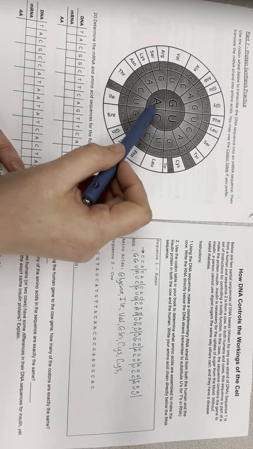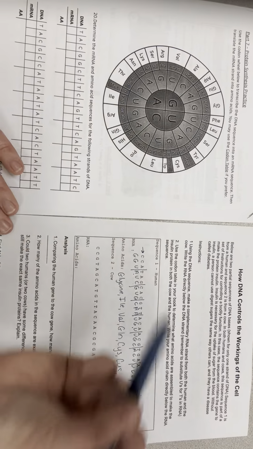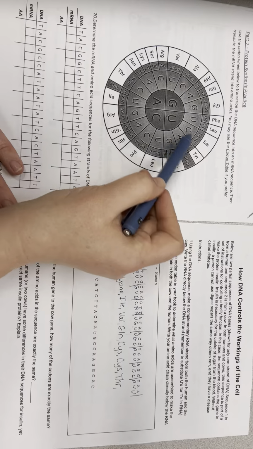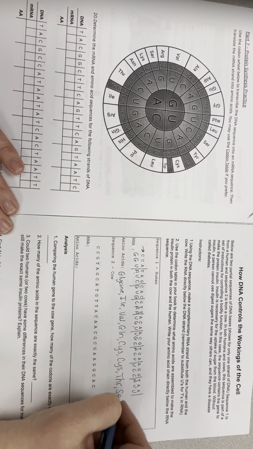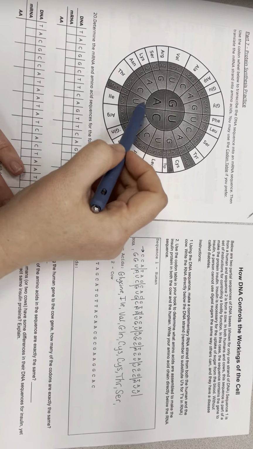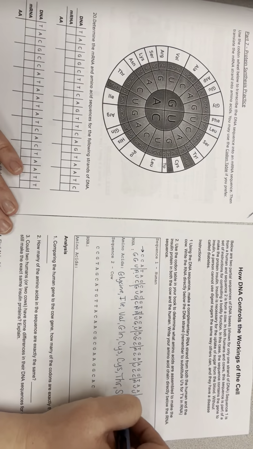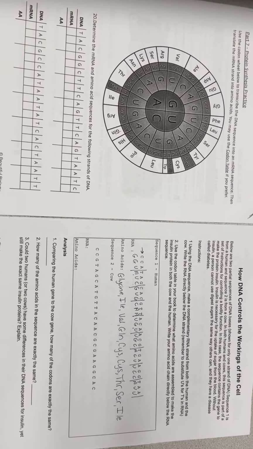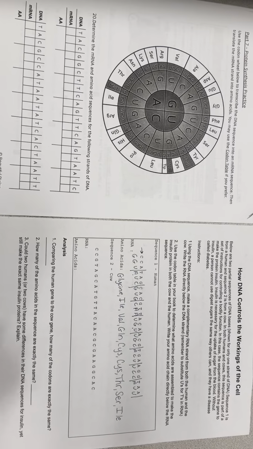So we have ACU, threonine, UCC, serine, AUU, ILE. All right, so ILE is isoleucine.